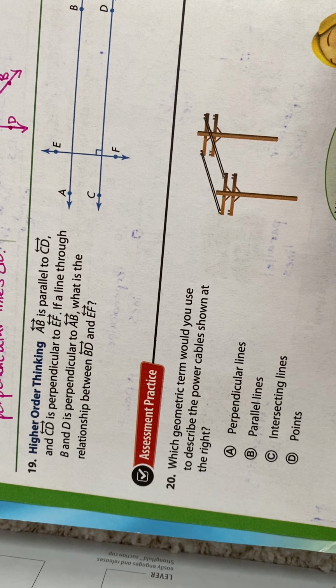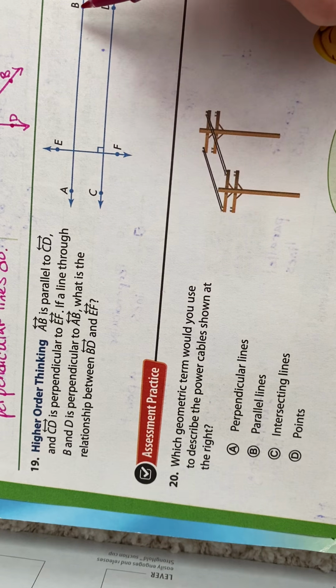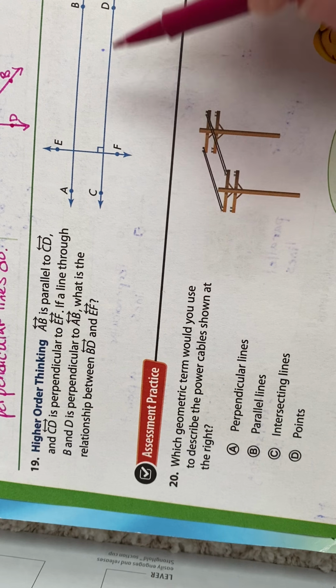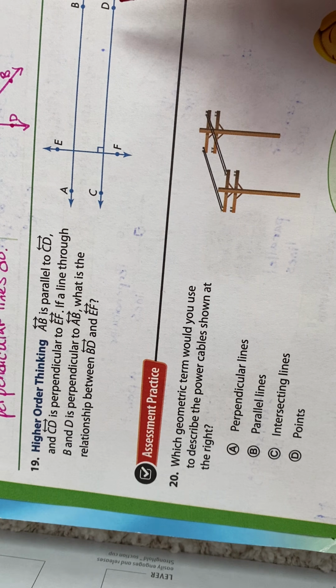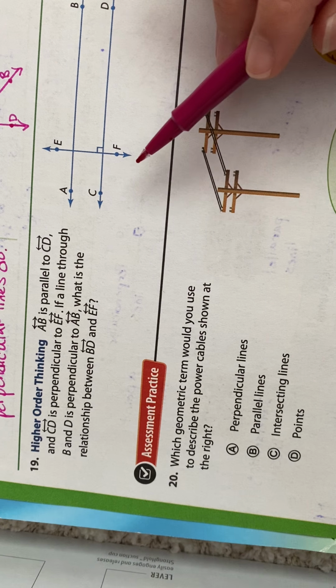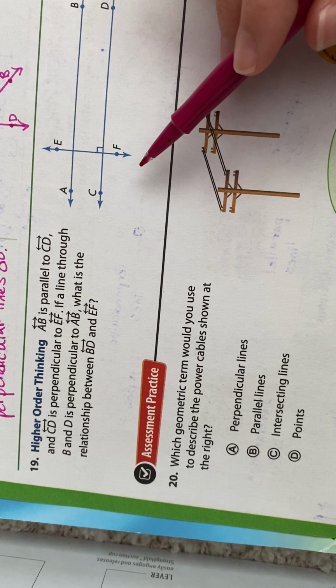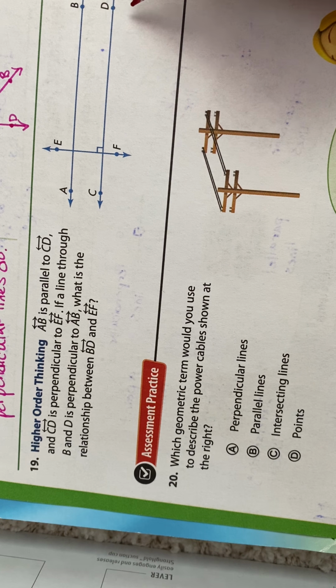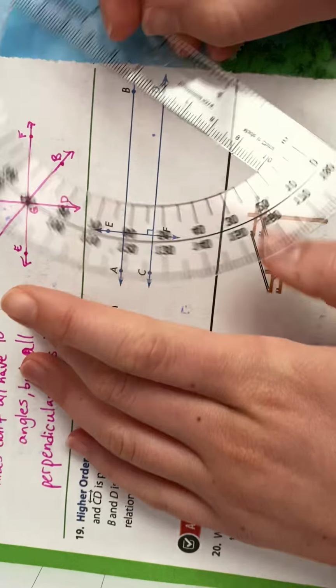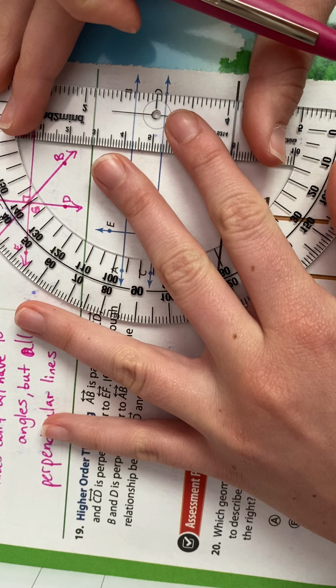Higher order thinking. AB is parallel to CD, and CD is perpendicular to EF. If a line through BD, so if we drew a line right here through BD, is perpendicular to AB, you know what? We can draw this so we can actually see it. That would help.